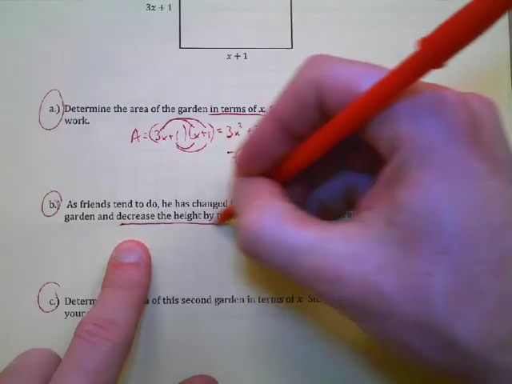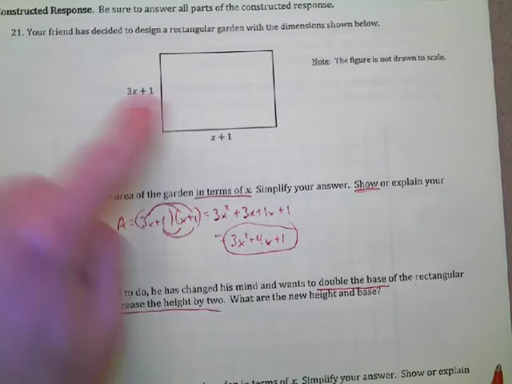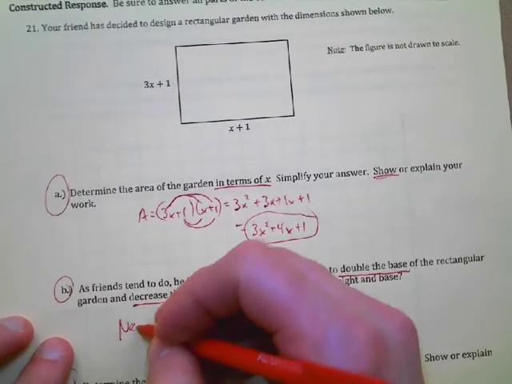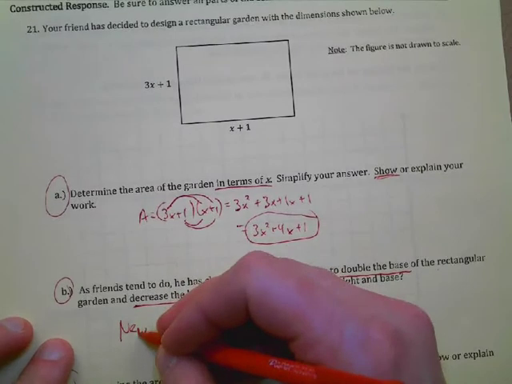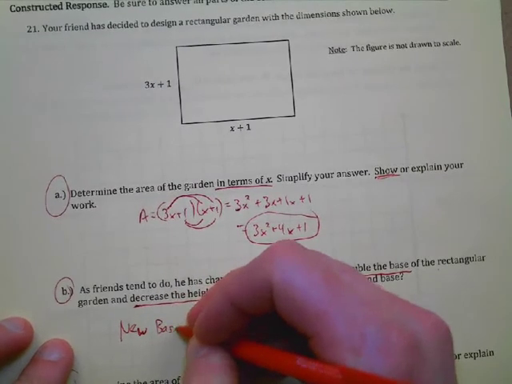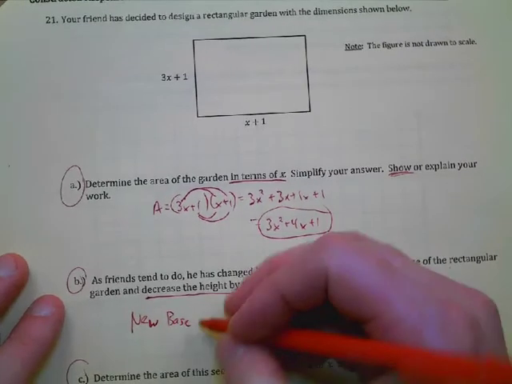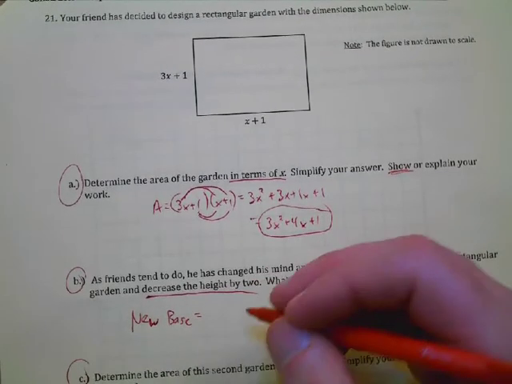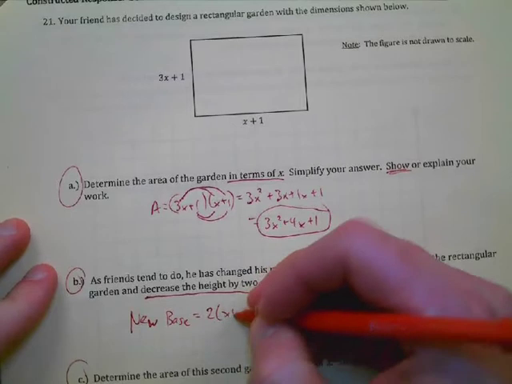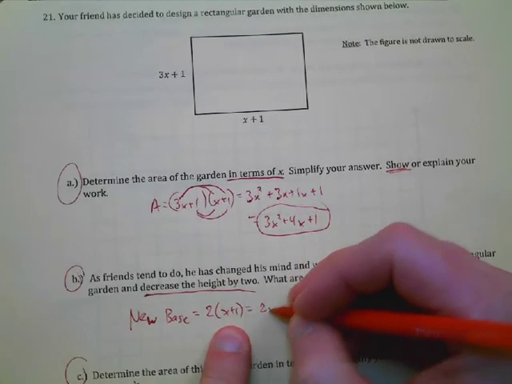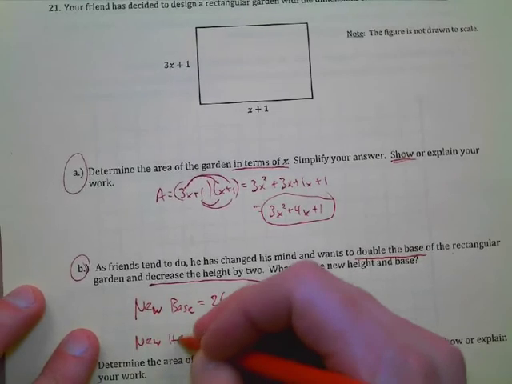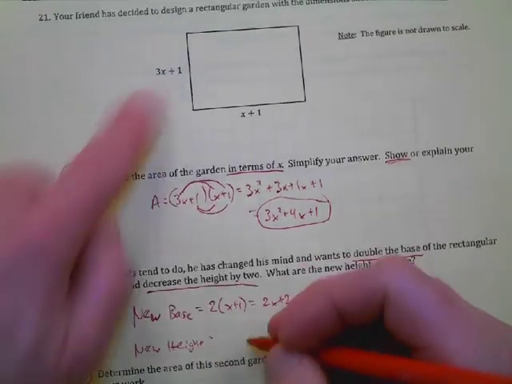Letter B, as friends tend to do, he has changed his mind and wants to double the base and decrease the height by 2. Okay, so which one of these measurements is the base? X plus 1. So the new base, when you double something, what does that mean? It means you multiply by 2 or add it to itself. So 2 times the parentheses x plus 1, which just gives us 2x plus 2. So there's our new base.